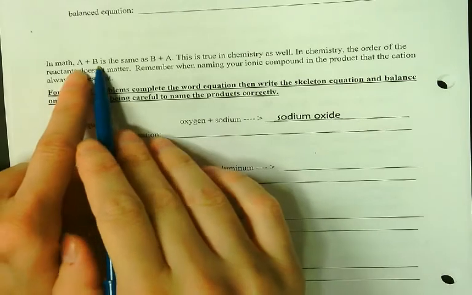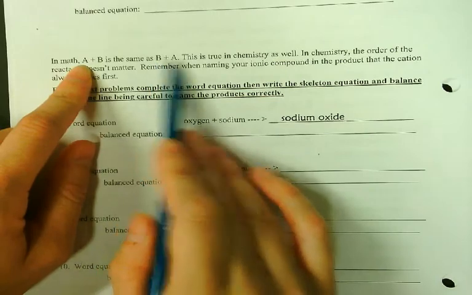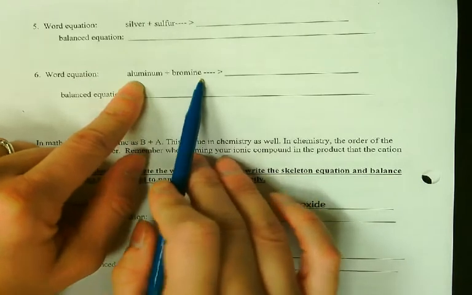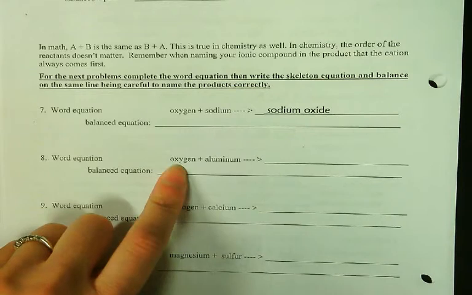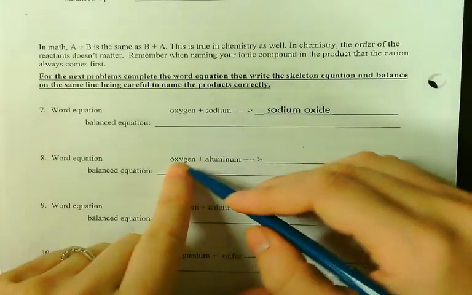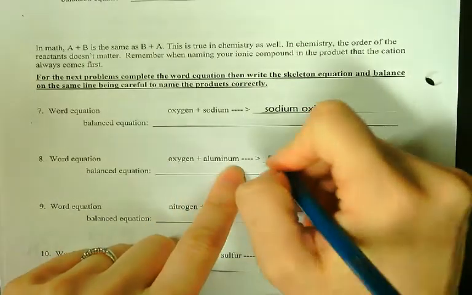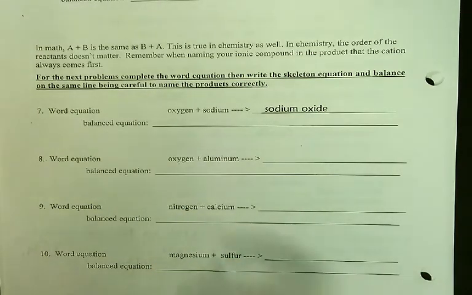But it's the same thing. All they're showing you up here is that it's, I think, transitive problem. I don't remember which property of math that is, but A plus B is the same as B plus A. So instead of saying the metal first like we were, the metal plus the nonmetal, we can flip it. It doesn't always work like that, where it's the nonmetal plus the metal. Okay. Oxygen plus aluminum isn't oxygen alumide or something like that. It's still name the nonmetal, cation, name the metal, the cation, name the nonmetal, change it to ide. So this would still be aluminum oxide, and calcium nitride, and sulfur, and then magnesium sulfide.